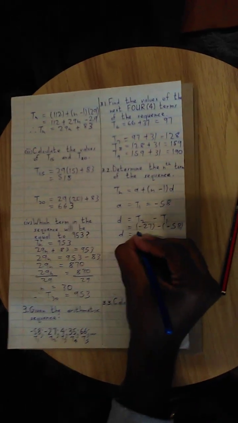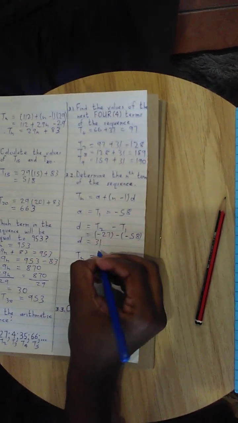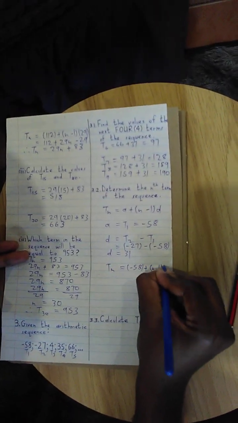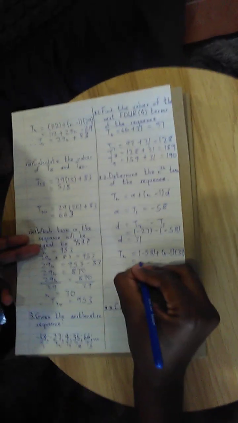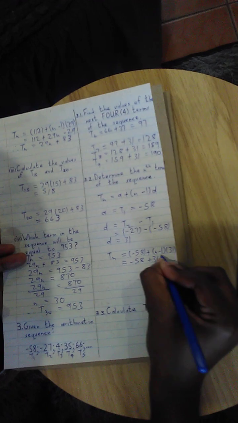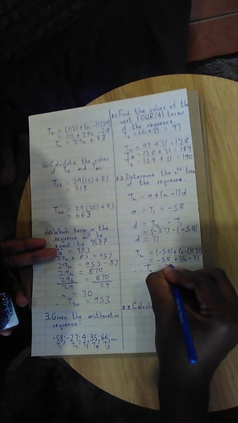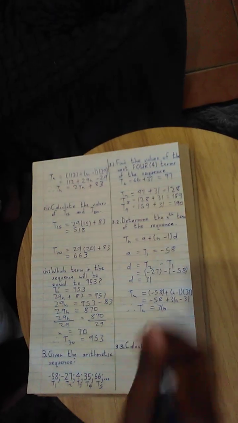So d is 31. Negative 58. n times 31 is plus 31n. Negative 1 times 31 is minus 31. So Tn is 31n minus 89.